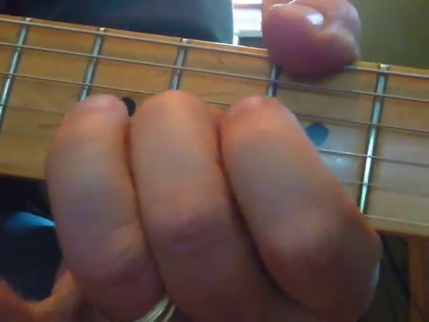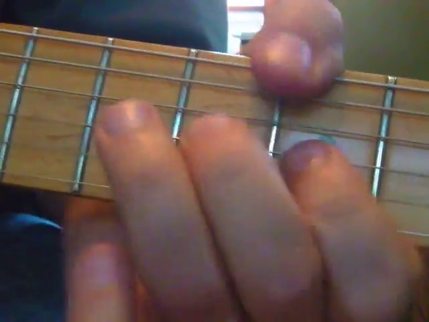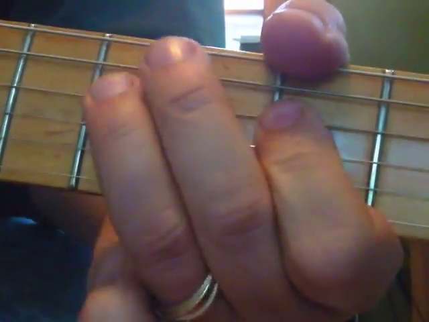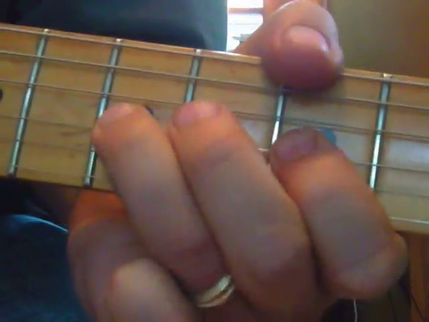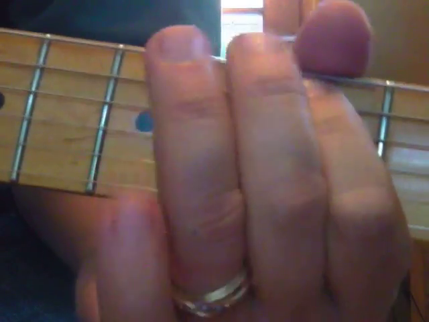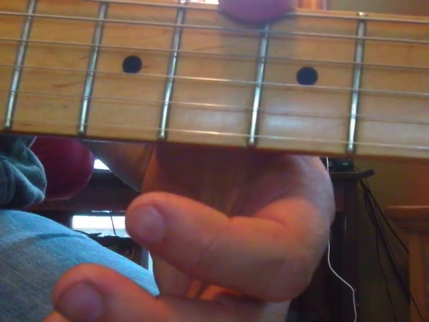A chord, D chord. Or I can hit a root. Just toggling back and forth from A to D.